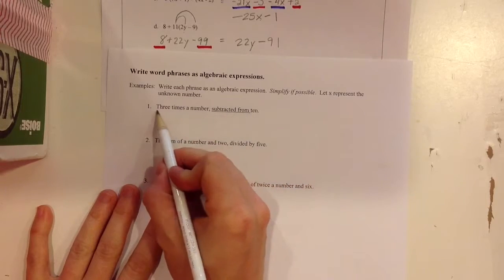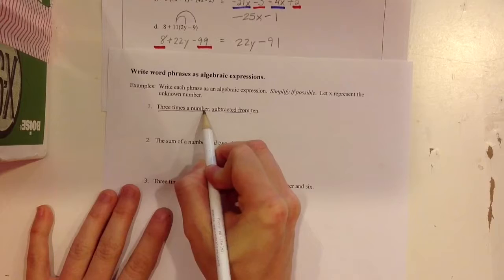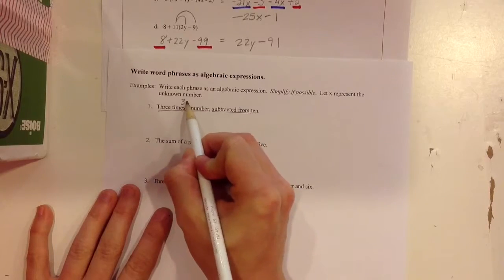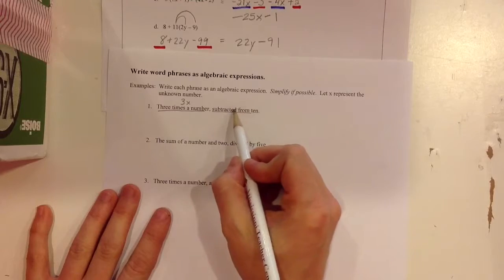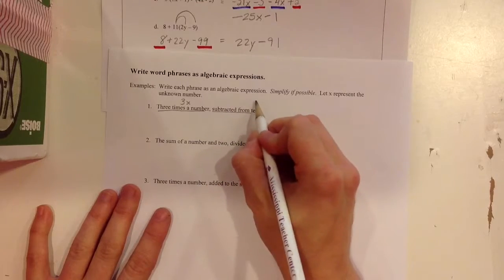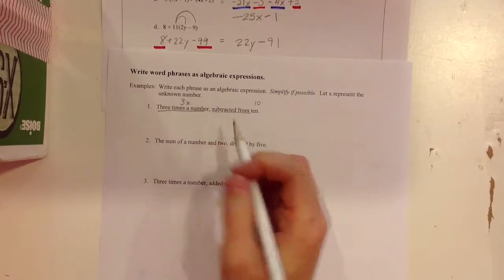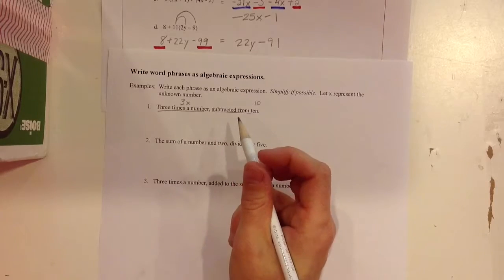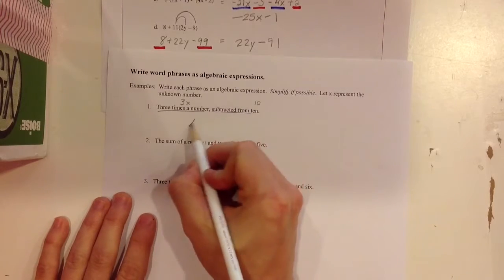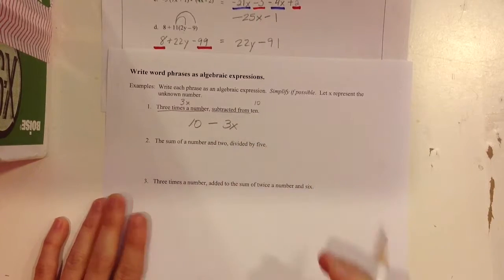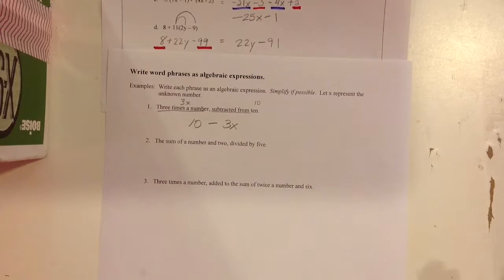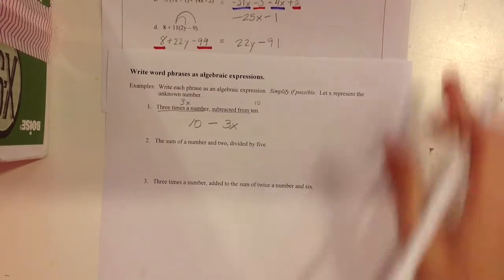Now, I have 3 times a number. So that's the same thing as 3x. And we want to subtract, that's obviously subtraction, from 10. So in the correct order, you have to make the 10 come first minus the 3x. I can't do any kind of combining of like terms, so this is in simplest form.